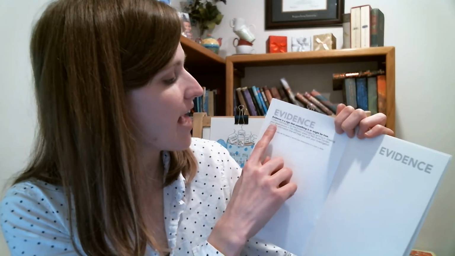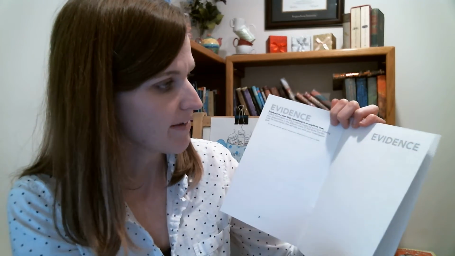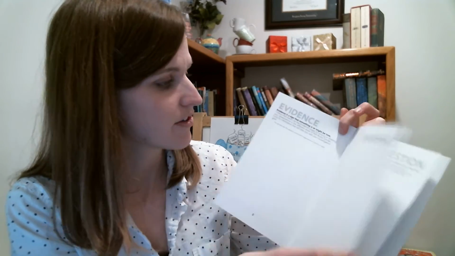Then we have this. It says evidence. Evidence is a sign that something is or might be true. You have a few pages for evidence, 3, and we have 3 tours to watch. So each day when you watch a tour, take notes on one page of some evidence you see that might answer the questions you've had, or just things that you're learning that you like. You can draw pictures or write words, or your learning coach can write words for you too.